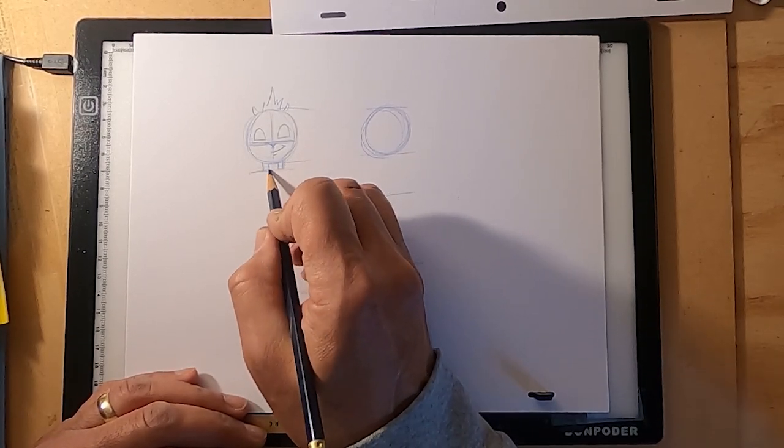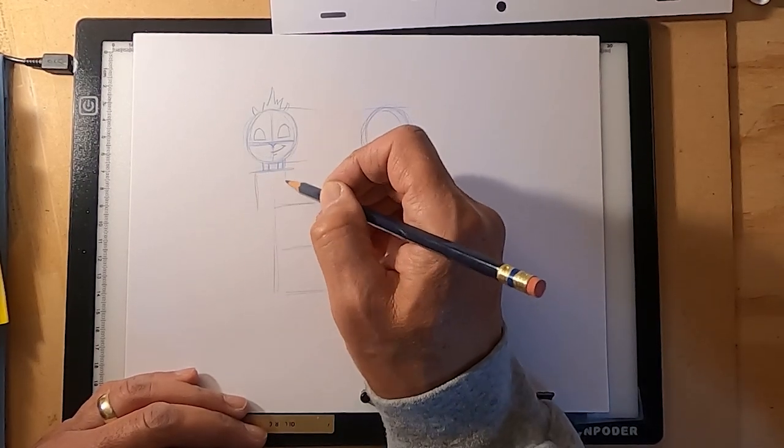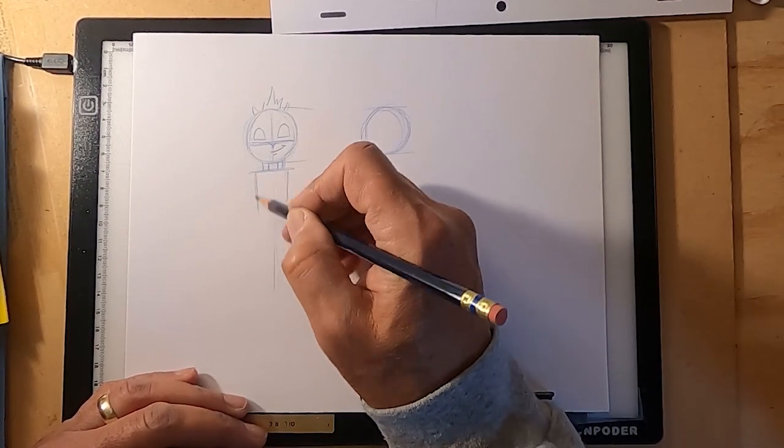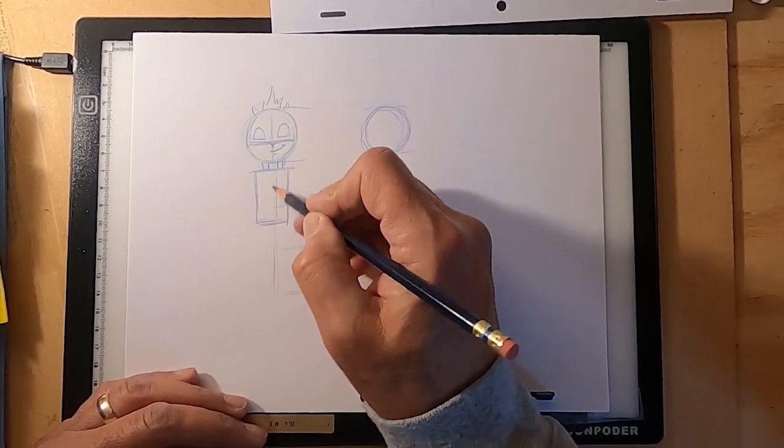They may want a thin neck like this and smaller body like this.